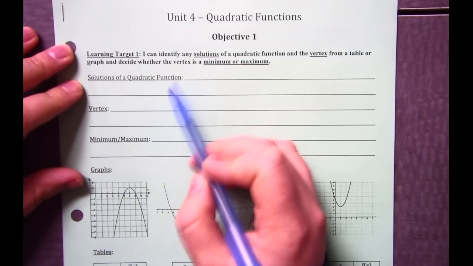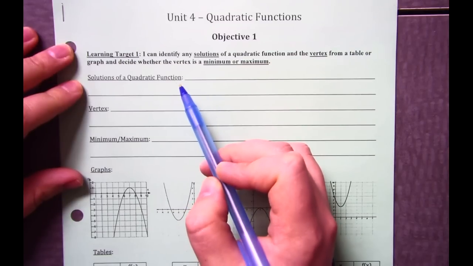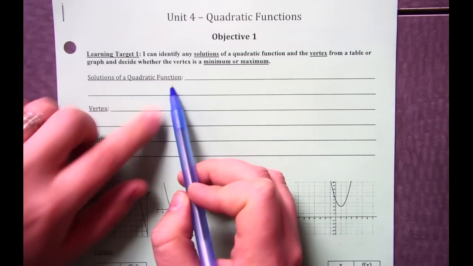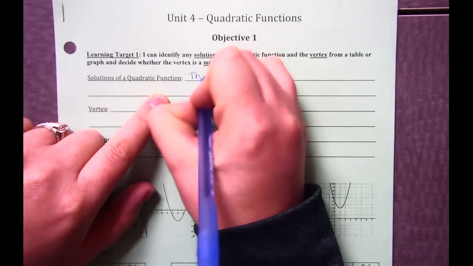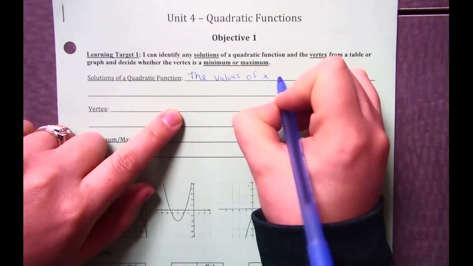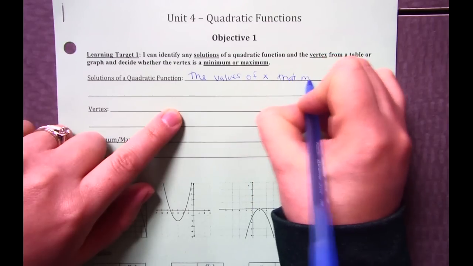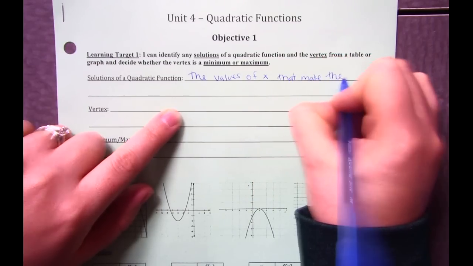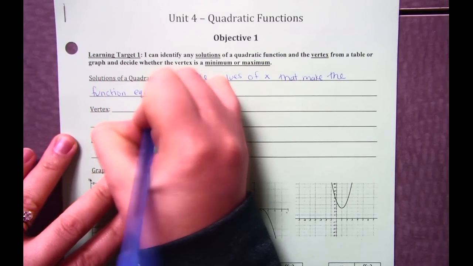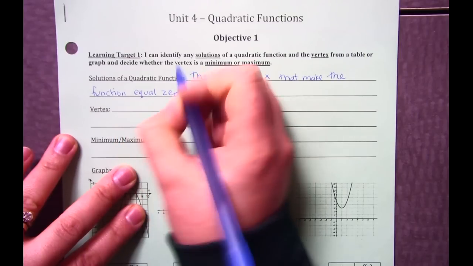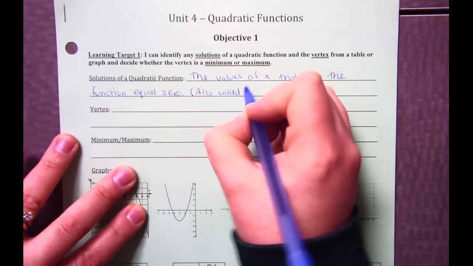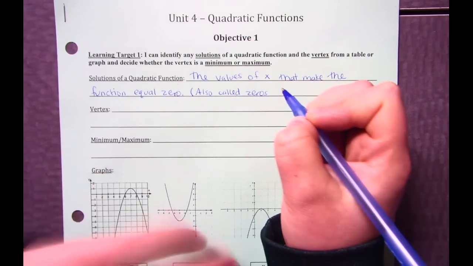And remember, if I'm writing too quickly for you and you need a little bit of time to catch up, you can always pause this video. So the solutions of a quadratic function are the values of x that make the function equal 0. These are also called zeros because they're what make the function 0.